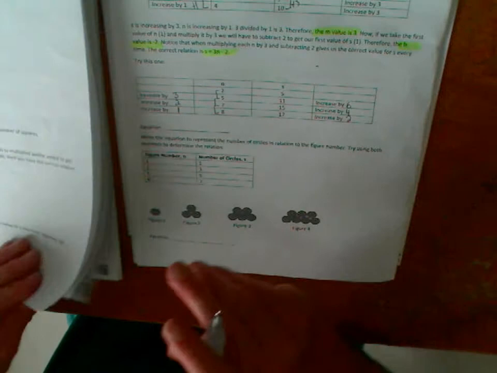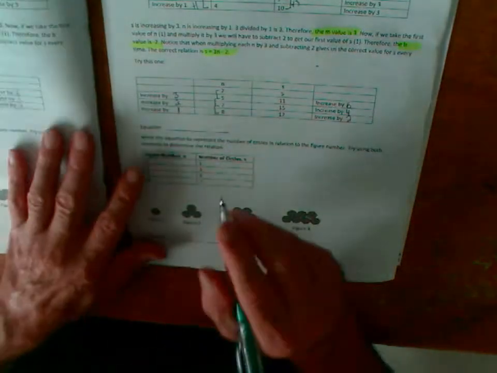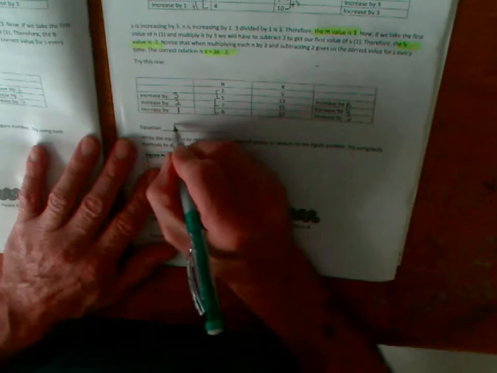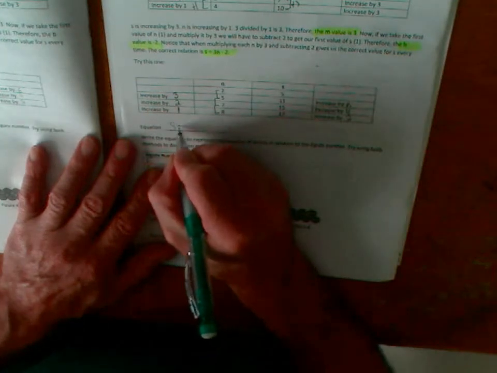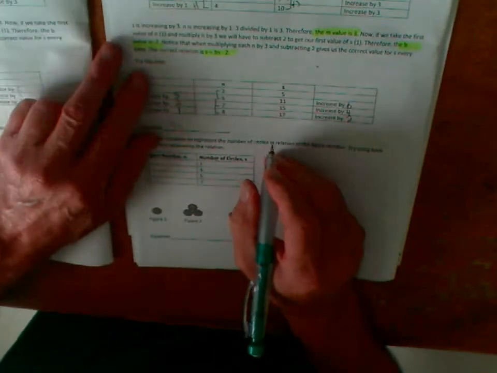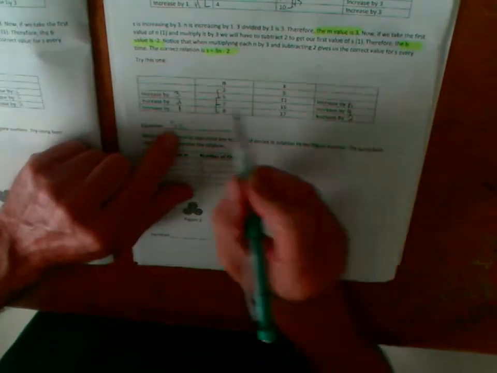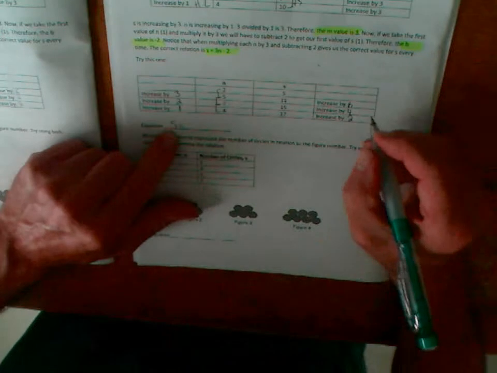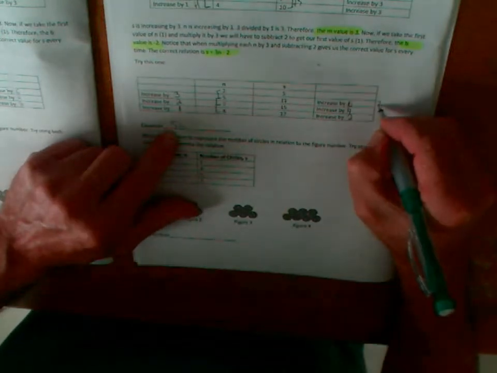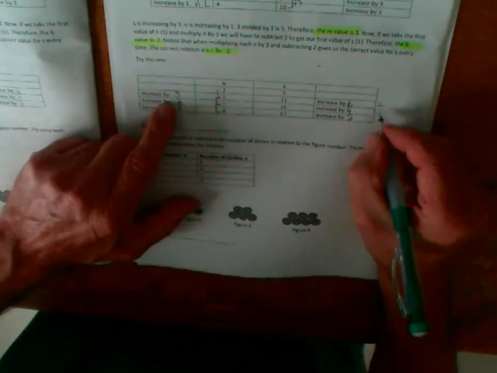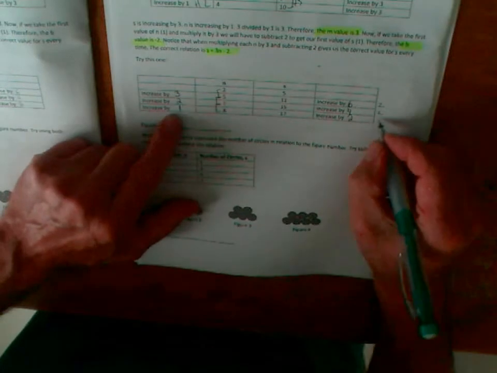Okay, so now let's look. S is going to be here, and that's equaling the n value. So to get the n value, we divide. 6 divided by 3 is 2, right? 4 divided by 2 is 2, and 2 divided by 1 is 2.